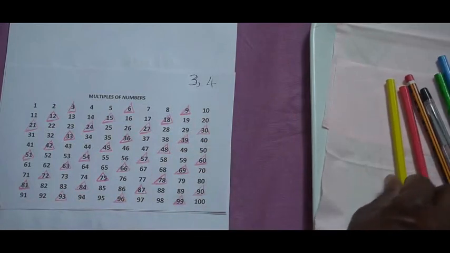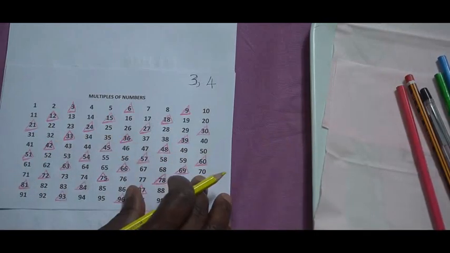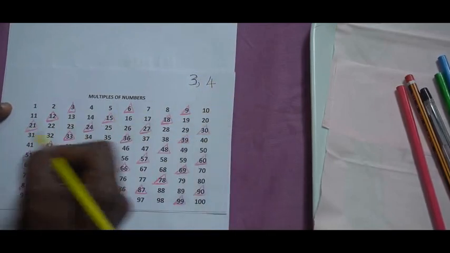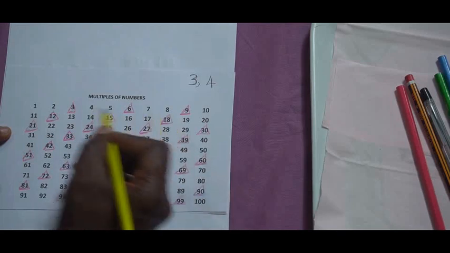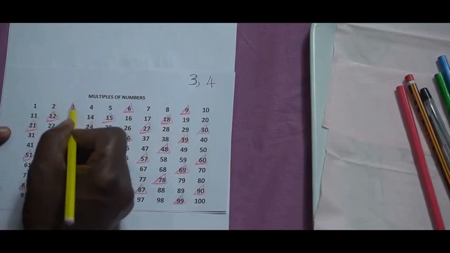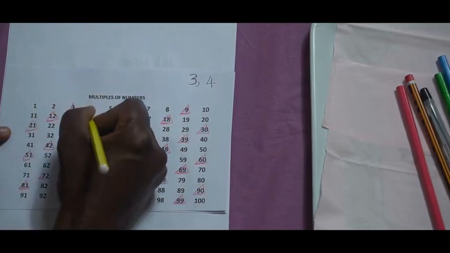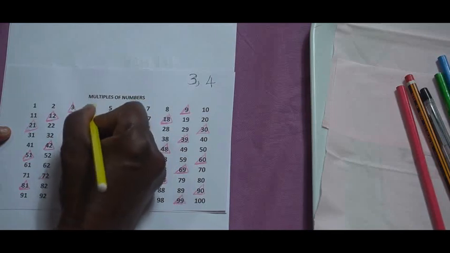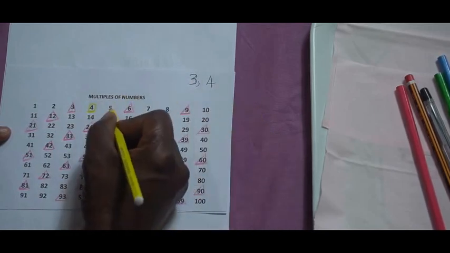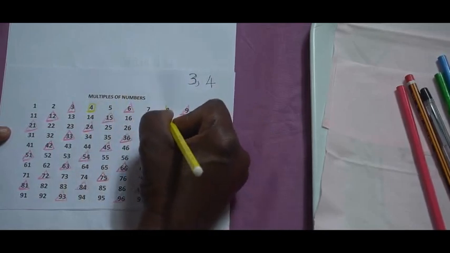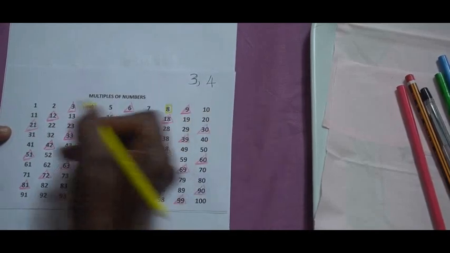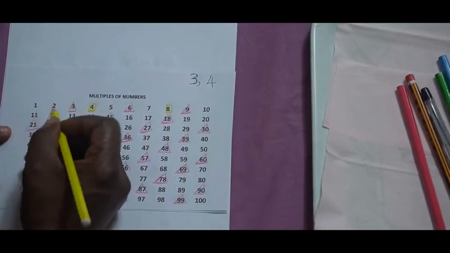So, I'll use the same form and begin to get numbers that are multiples of 4 on the same form. Now, 1, 2, 3, 4. The next one will be 8 if you count 1, 2, 3, 4. One, 2, 3, 4. Oops, something is happening here.